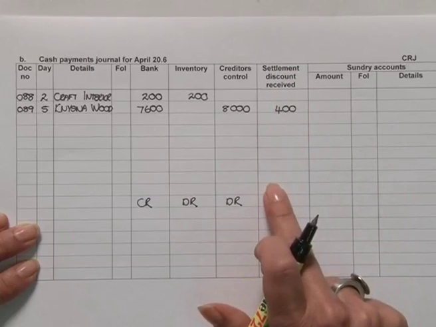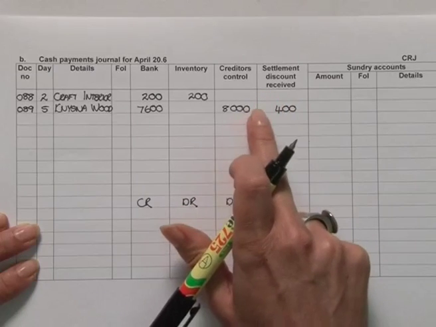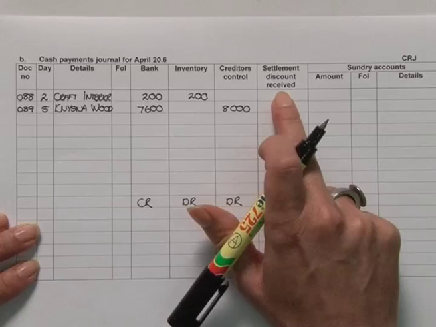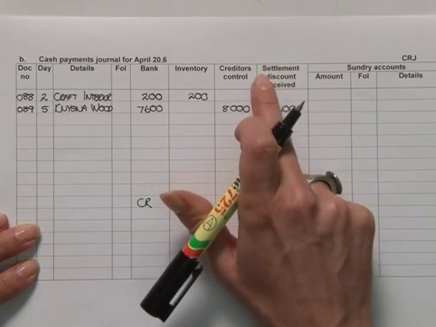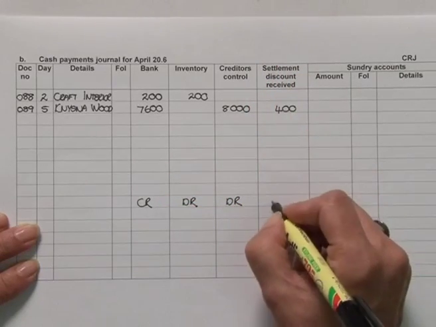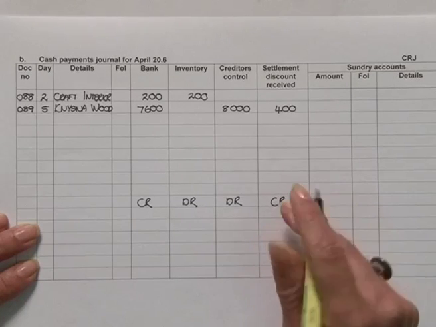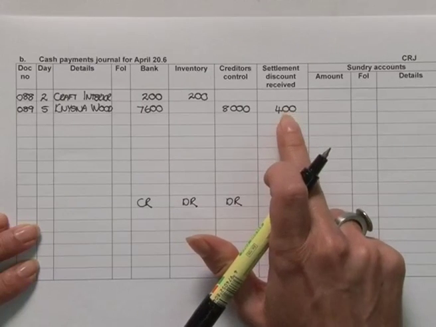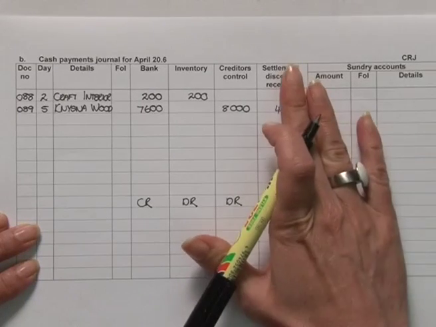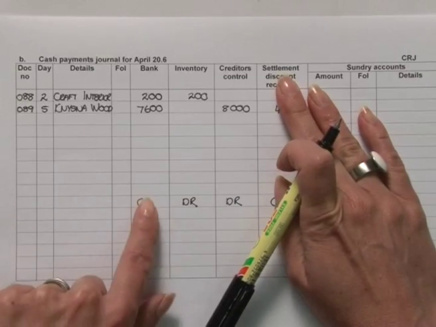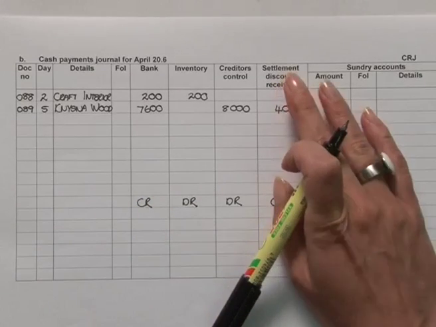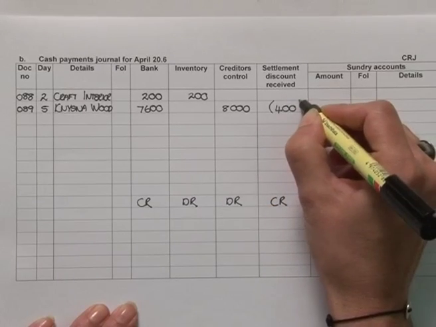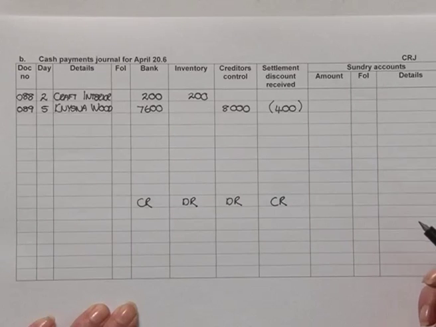Now they linked the settlement discount with the payment that I made to the creditor. But settlement discount received is an income item. Income items to the benefit of the business will increase my profits and therefore result in a credit entry. I cannot leave this 400 Rand like that. Otherwise, if you look at the journal, credit corresponding debits, you would want to debit this 400 Rand. So we indicate that this is a credit, making use of a bracket.